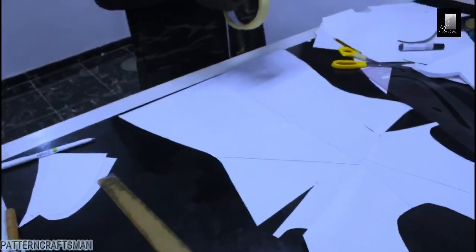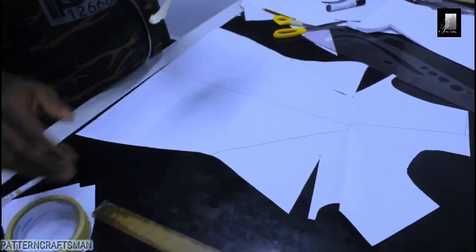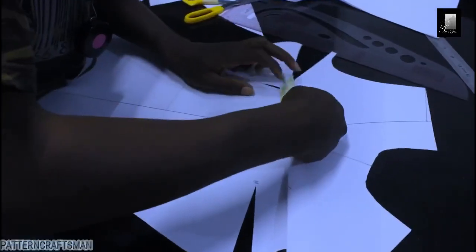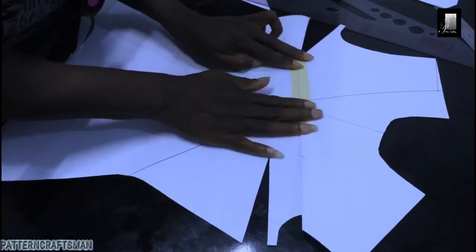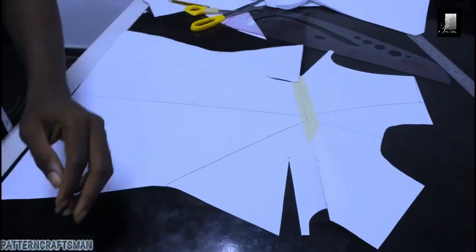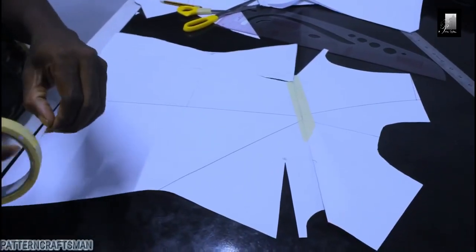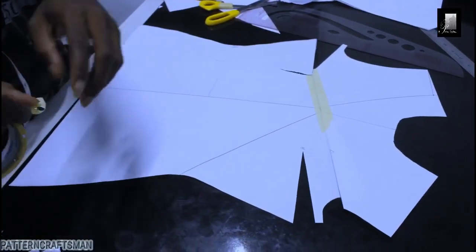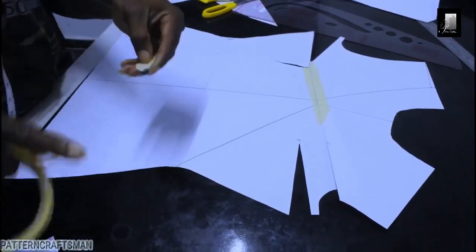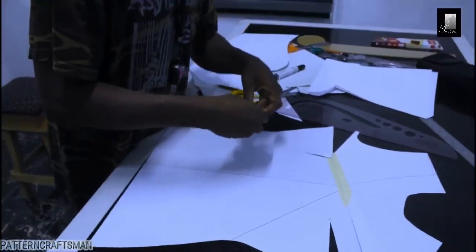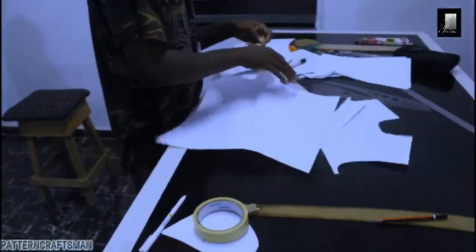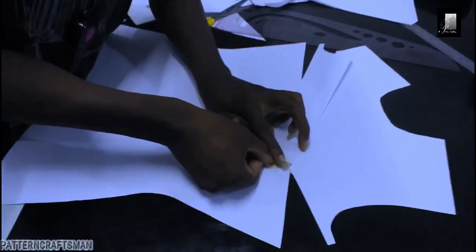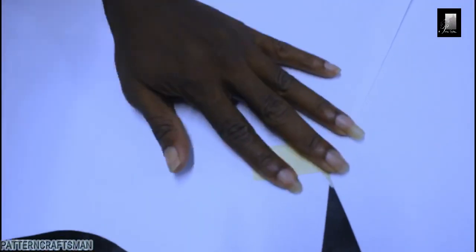I'm just going to take it this way and stick it down permanently. And this other part, all I need to do is stick it down with my masking tape. So I'll turn it over and take it off.